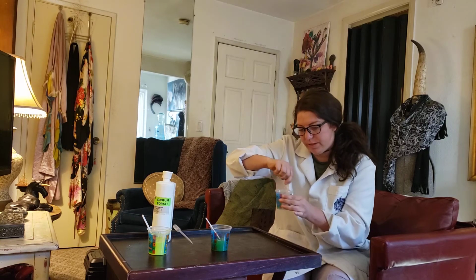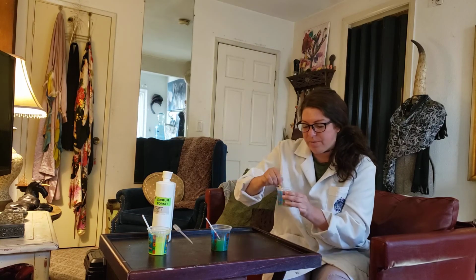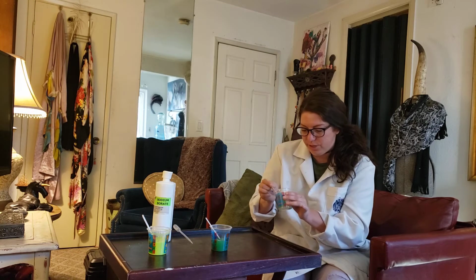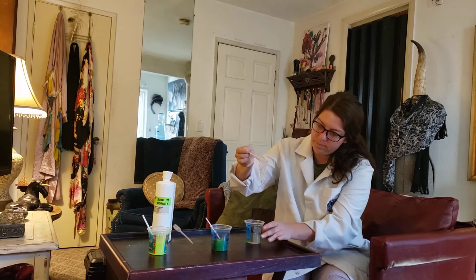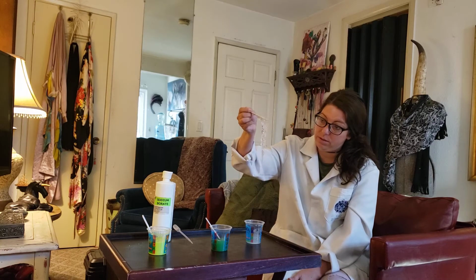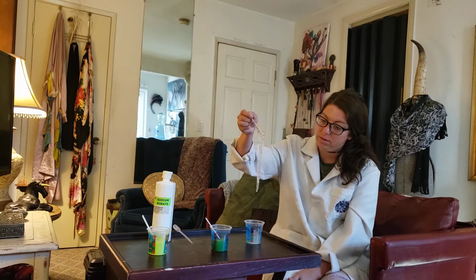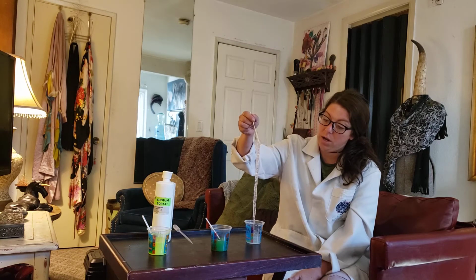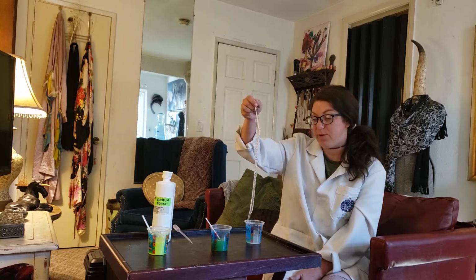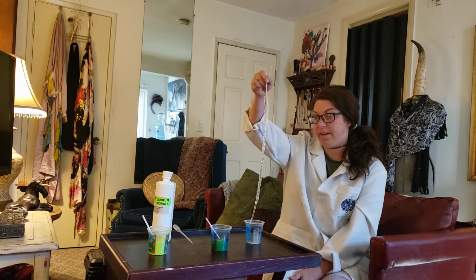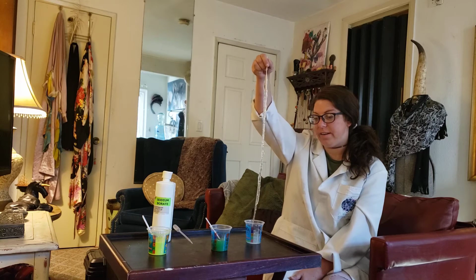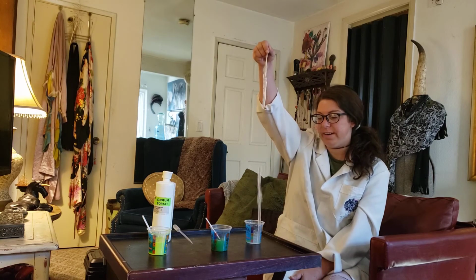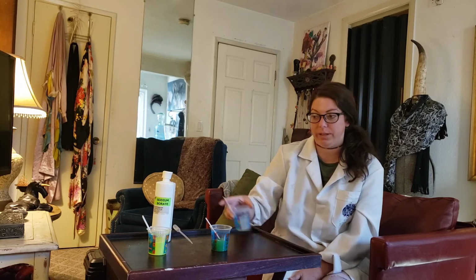And with this particular slime, so I said that one would stretch, this one should be our bestest stretchies. And then you could keep going higher and higher and higher and higher till it breaks. So that was a really good stretchy slime.